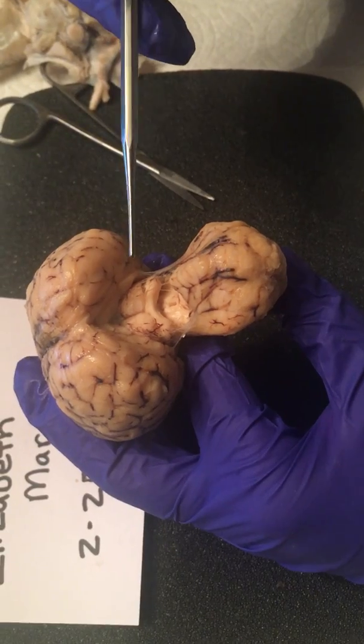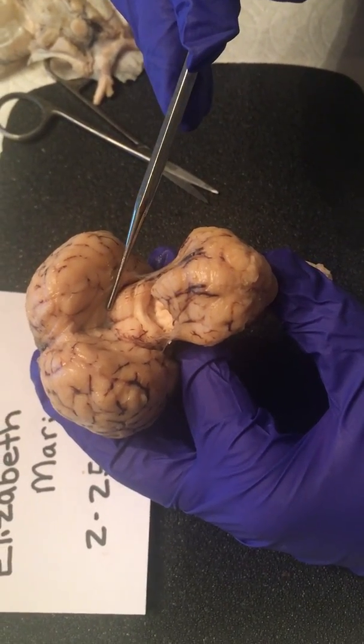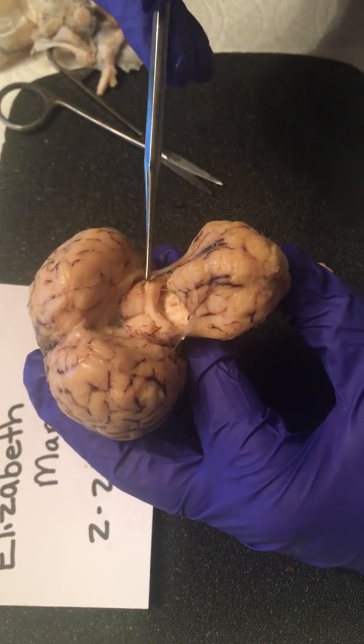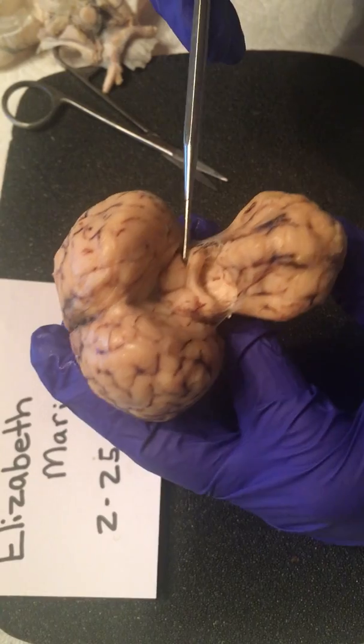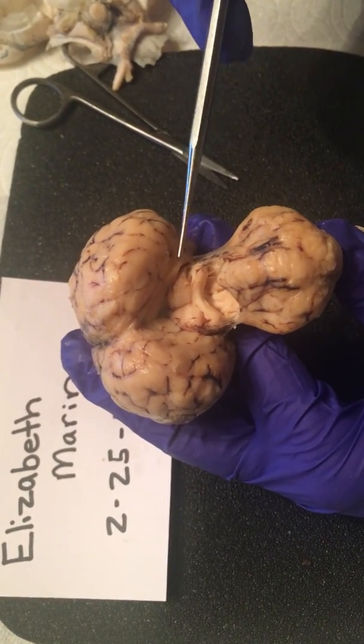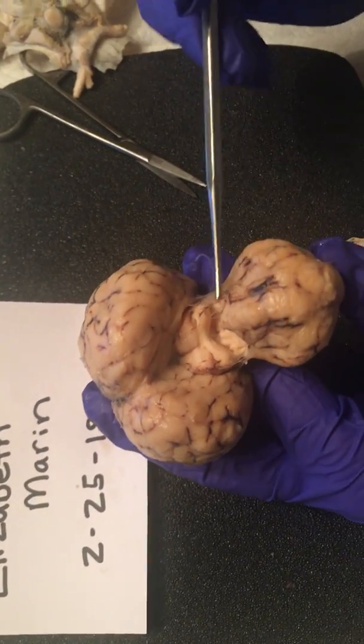Right here it looks like we're looking at our pineal gland, and right here would be our corpora quadrigemina. And then of course, we have our cerebellum.